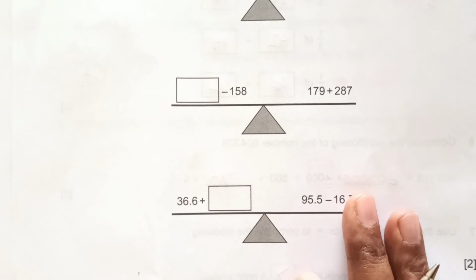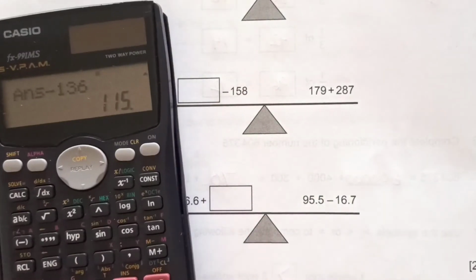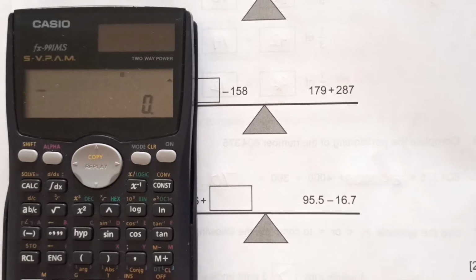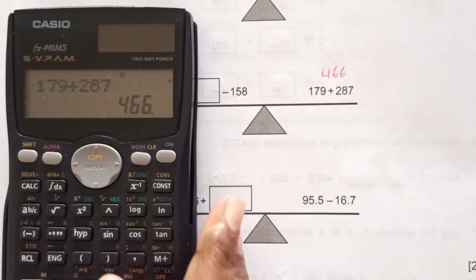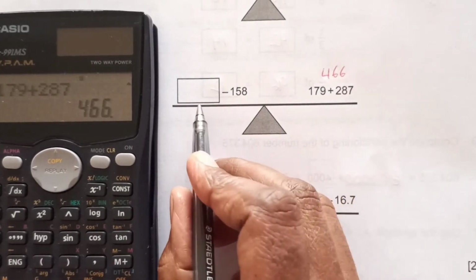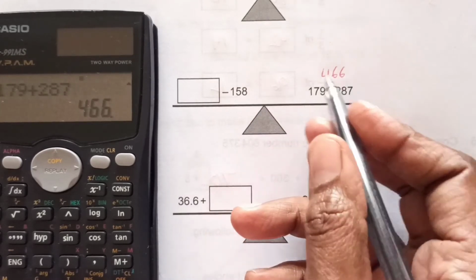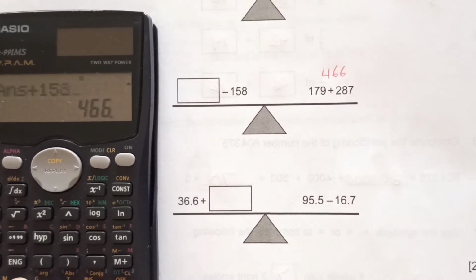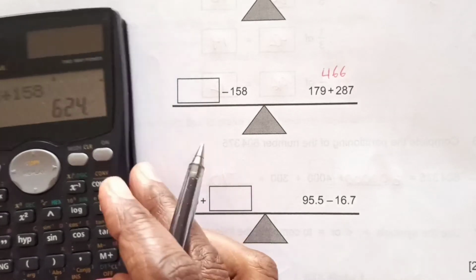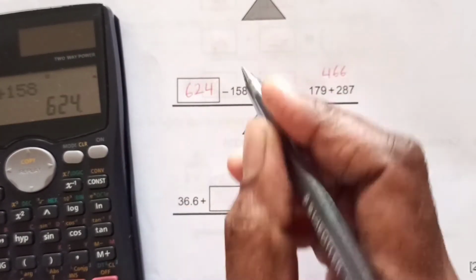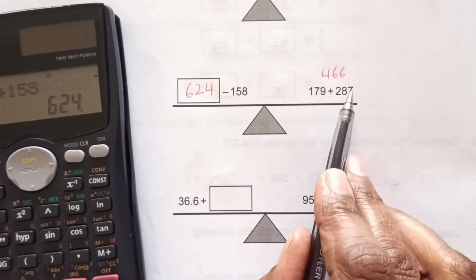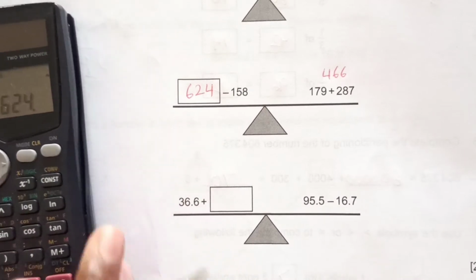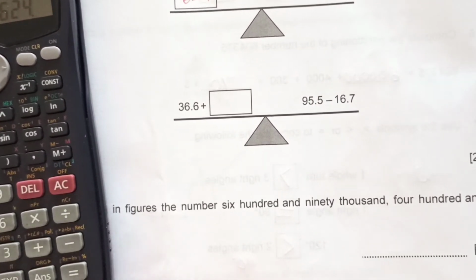We will complete the same way. 179 plus 287 gives you 466. So something minus. So now it is minus. So we will add here, plus 158. So this is 624, because this should be a bigger number, because you are subtracting 158 to make the balance. So next we have here the decimals.